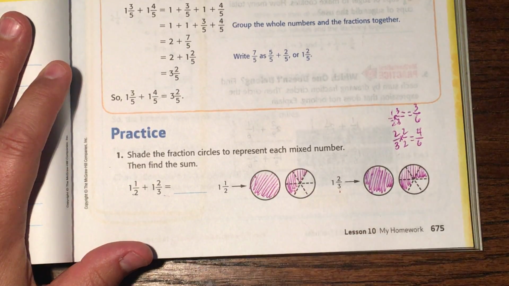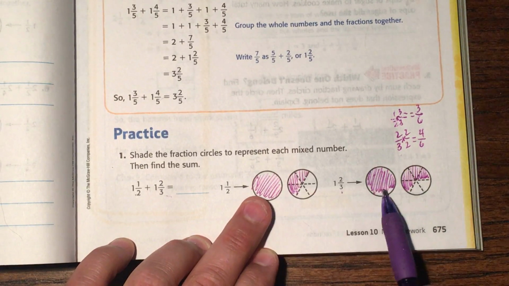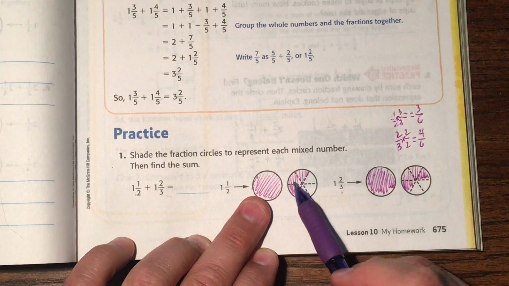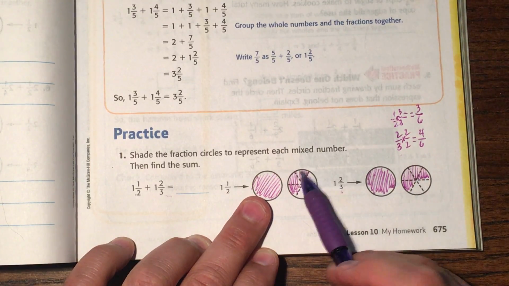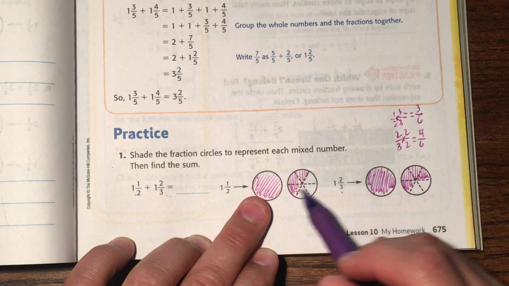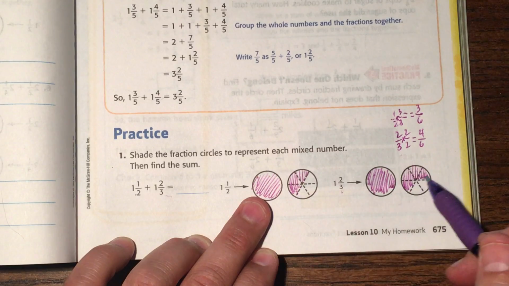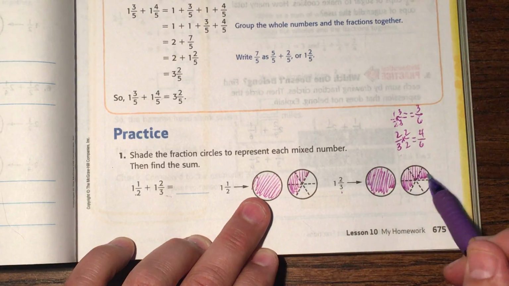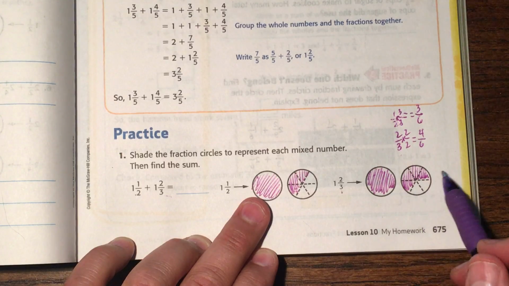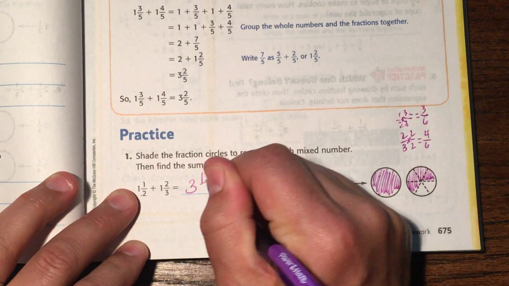And now we're going to add them together. Well, I have one whole, I have two wholes. If I start counting all the sixths that are shaded, I have 1, 2, 3, 4, 5, 6. Now 6/6 equals a whole. So now I have my third whole already, and then I have 1/6 left over. So I have a total of 3 wholes and 1/6. So the answer is 3 and 1/6.